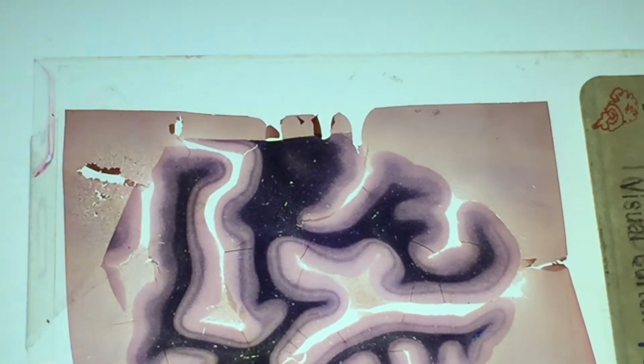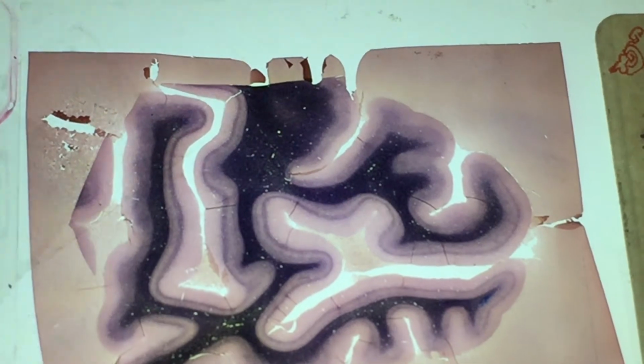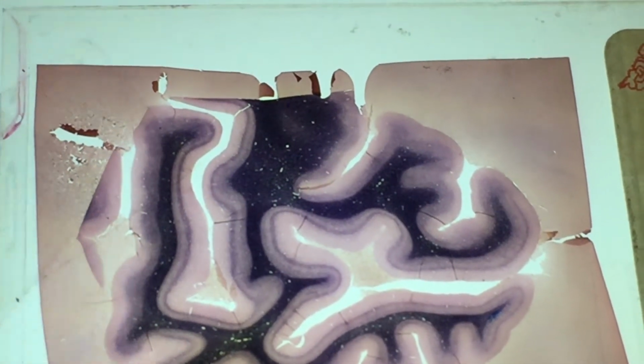So this is why the primary visual cortex has a few different names. One of them is Brodmann's area 17, which I think you learned about in your distance assignment. One of them is the V1 cortex, but another name for it is the striate cortex because it has this striped appearance to it when it's stained.